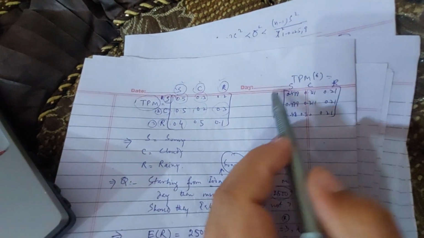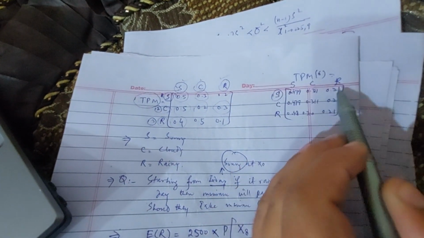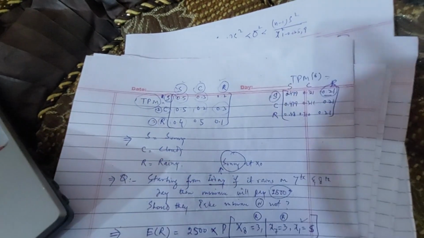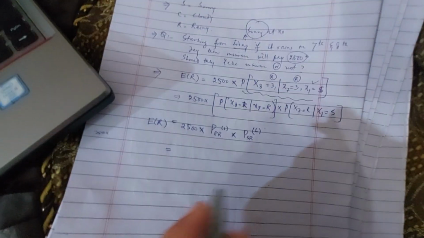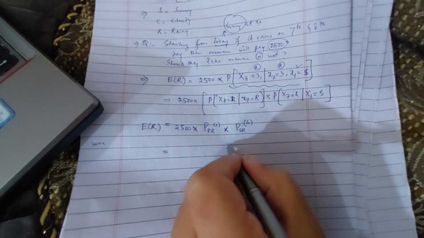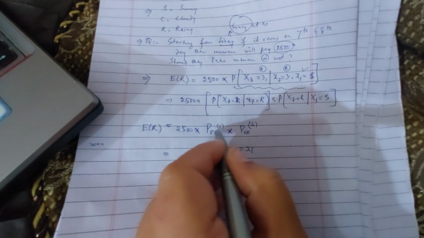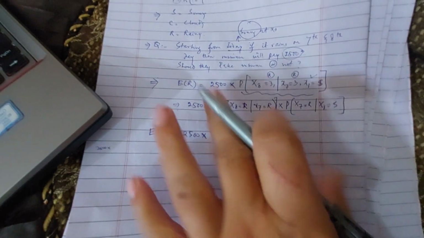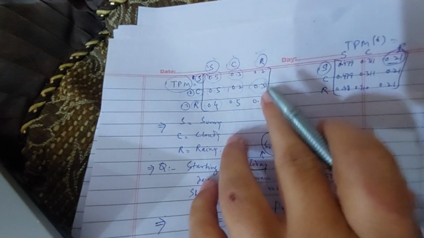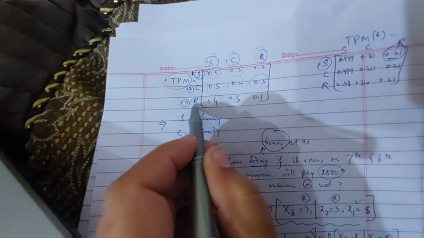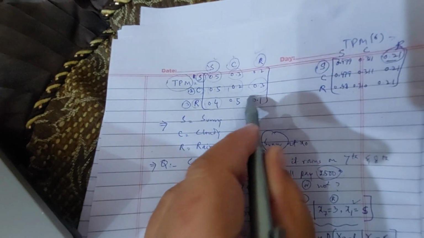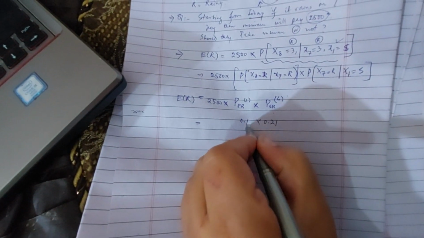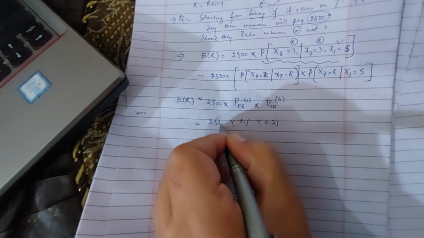So if on the first day it is sunny, on the 7th day it is raining, the probability is 0.21. This is equal to 0.21, and this is the first one to the power 1. If it is raining on the first day and it is raining on the next day, its probability is 0.1, multiplied by 2500.